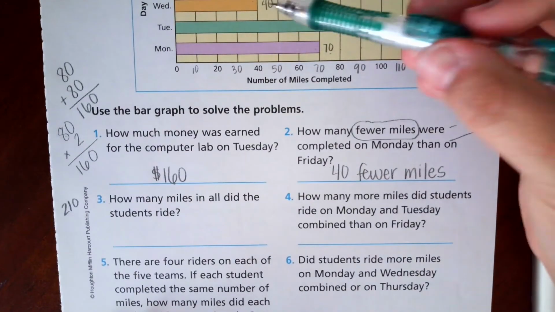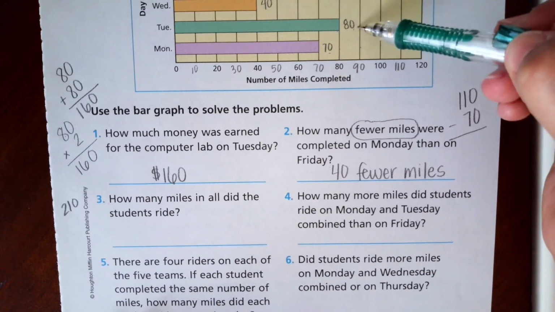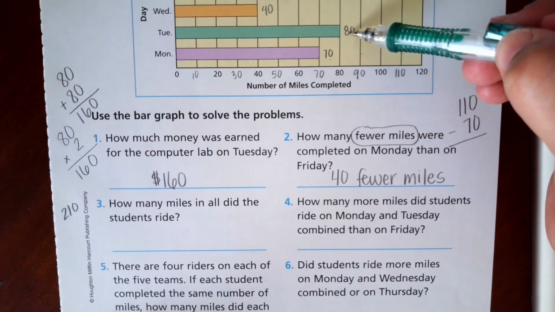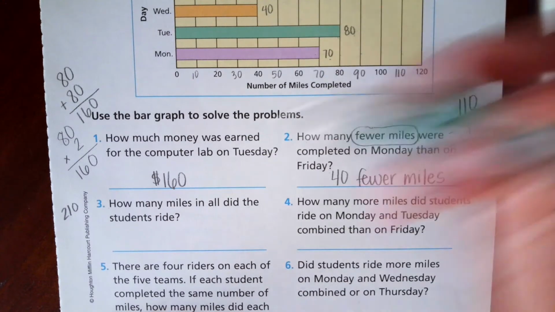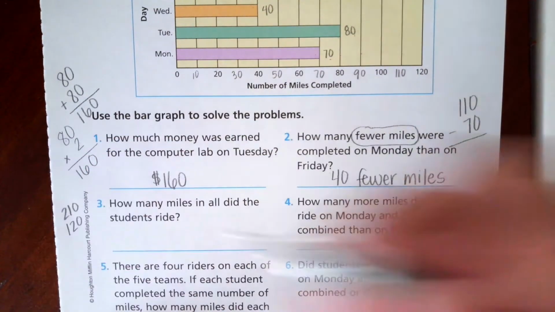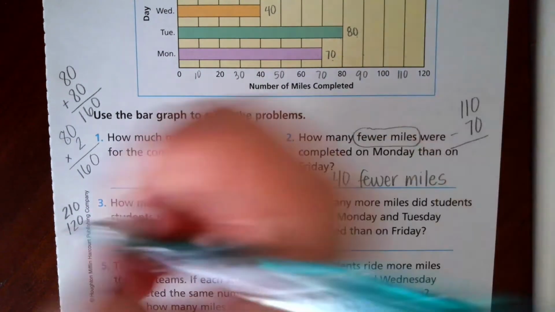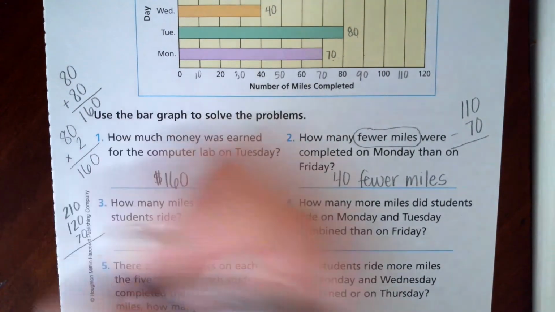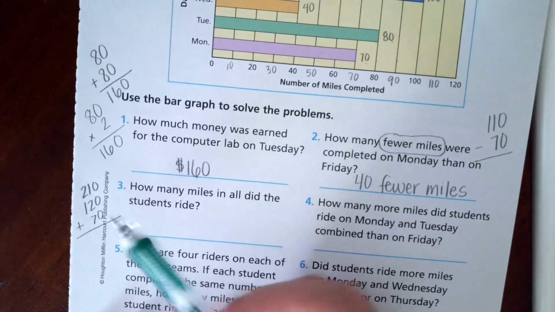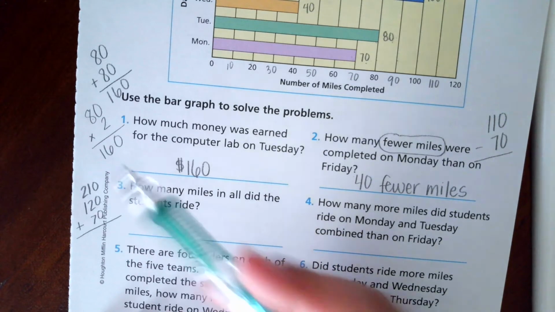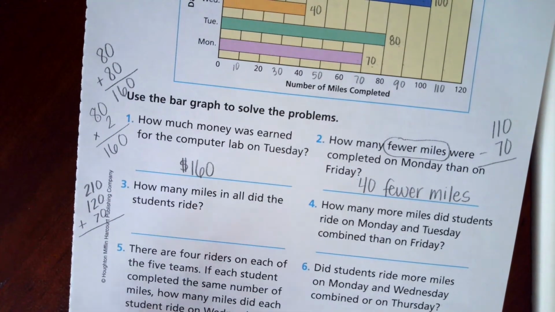I know that I have 40 and 80. Well, 4 plus 8 equals 12. So 40 plus 80 equals 120. And then I have 70 left by itself. So I want to add 210 plus 120 plus 70. So do that right now, please.